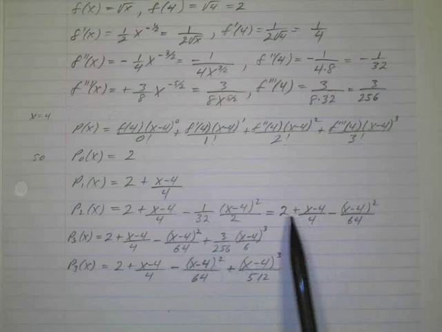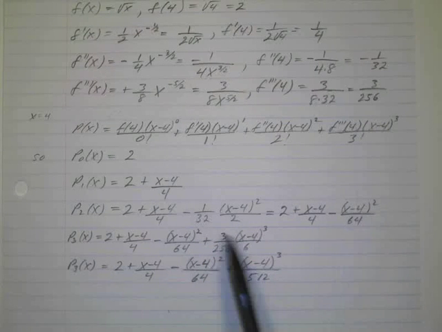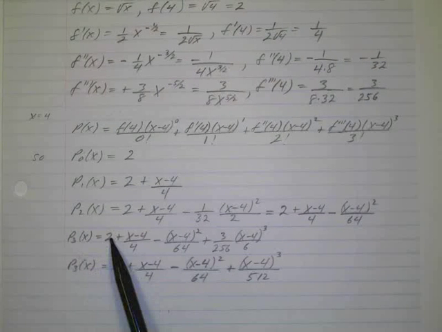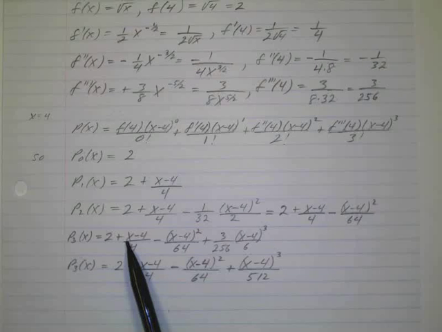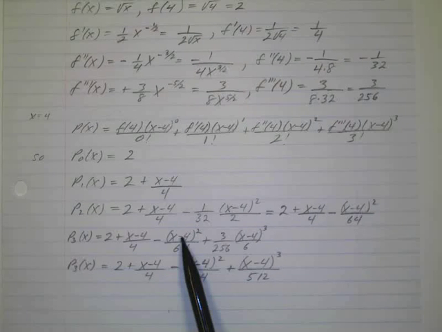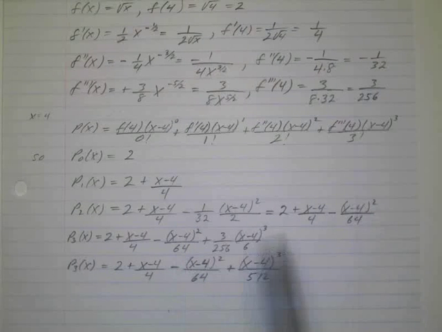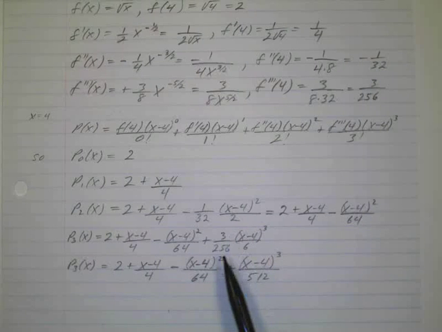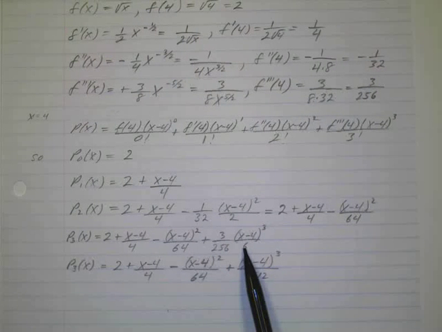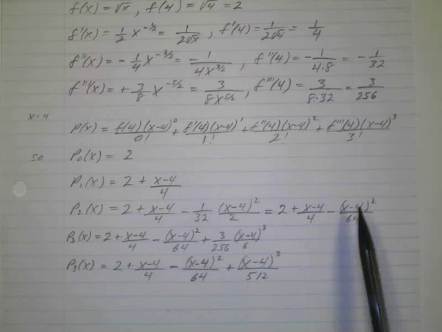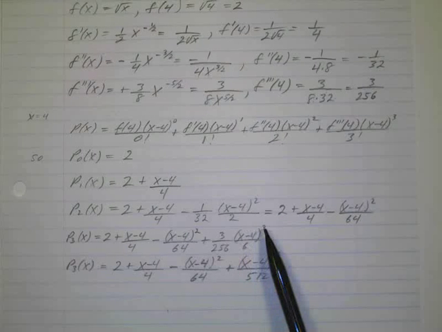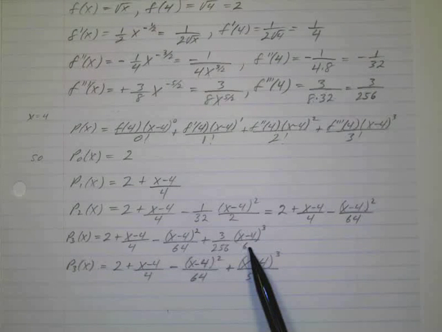That's going to be 2, x minus 4 over 4, and then negative, x minus 4 squared over 64. And then P sub 3 is 2, this term x minus 4 over 4, and then x minus 4 squared over 64. And then we have the 3 over 256, and then times the x minus 4 cubed over 3 factorial, which is 6.